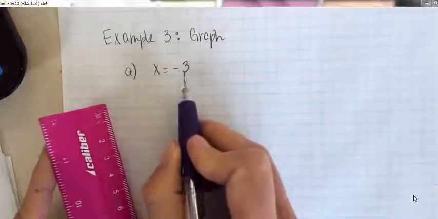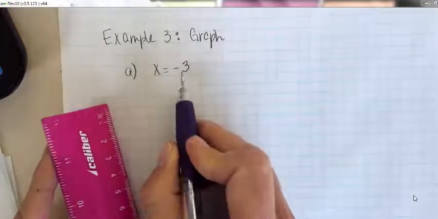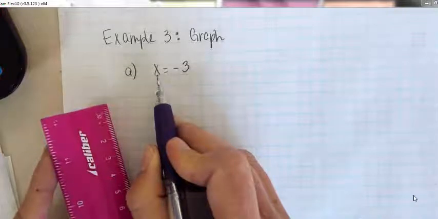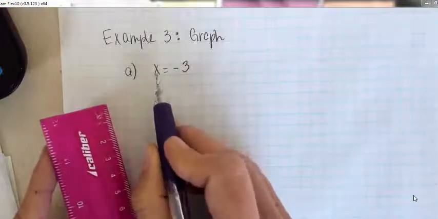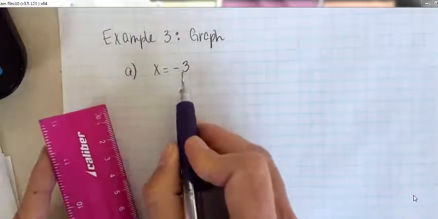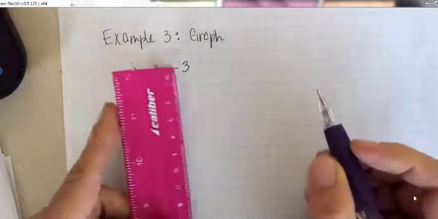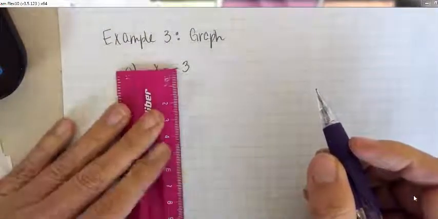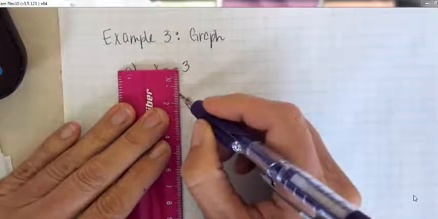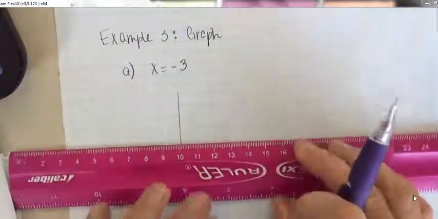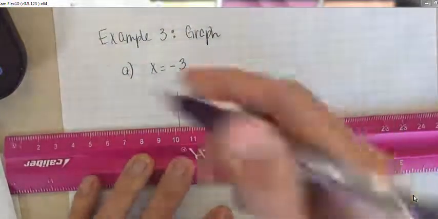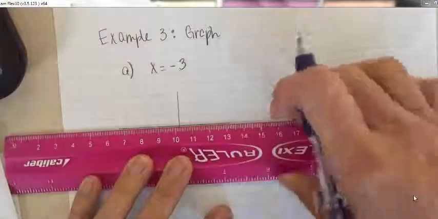Well, x equals negative 3, you're just going to memorize this. X equals negative 3 is basically everywhere where x equals negative 3. Every single y value corresponds to its x value being -3. So when I graph this on a coordinate plane, this is going to be a vertical line.